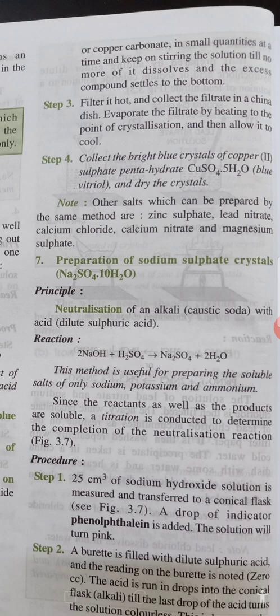Now children, there is a problem in it: the reactants and the products both are soluble in water. So when the reaction completes, we do not come to know whether the reaction is complete or not. When we are preparing the salts of sodium, potassium or ammonium, this method is useful for preparing the soluble salts of only sodium, potassium and ammonium.